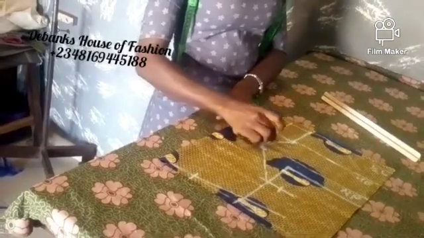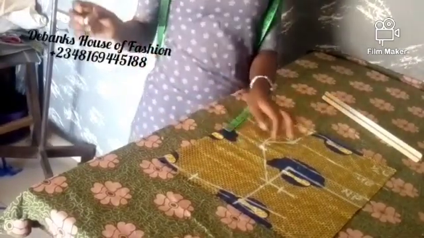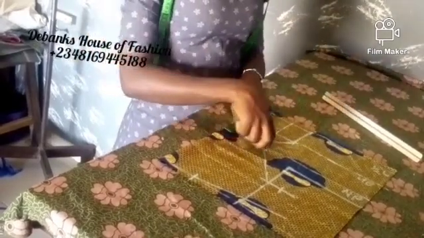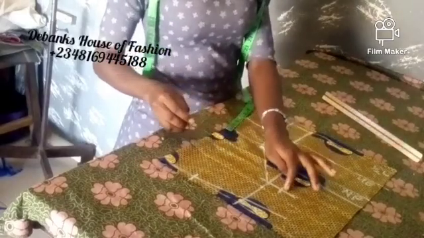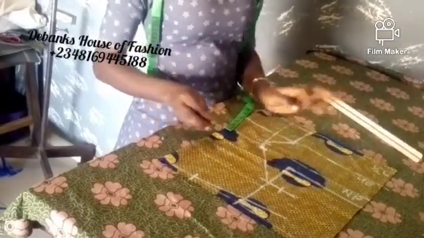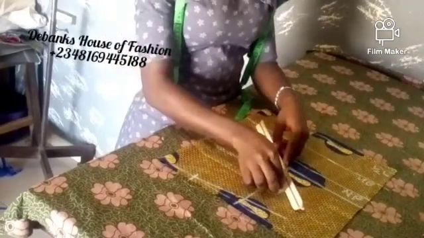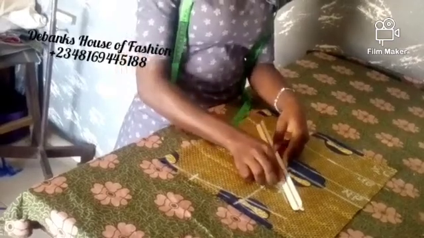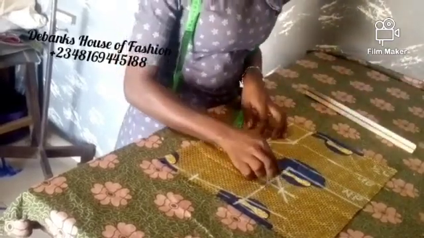Make sure it is curved. We don't want any pointed edge. So this is what we have. Now from the ½ inch you took above the nipple point, bring it to this 1 inch extension you have at the armhole. Let me use my ruler, then I'll play. If you have your French curve, you can use it. So this is what I have now.